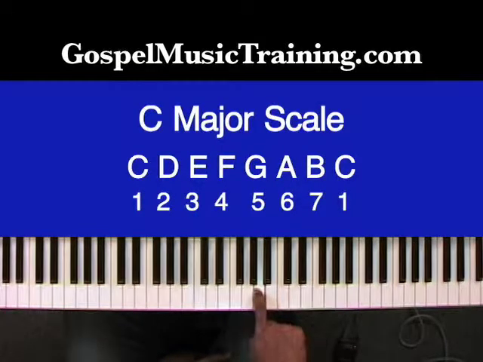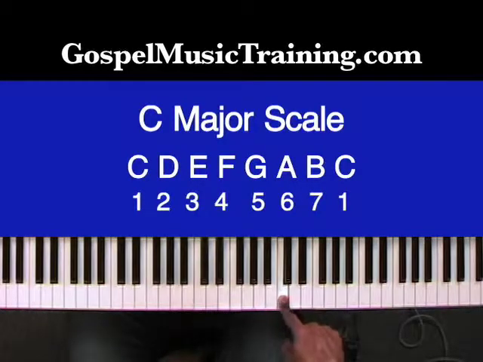A is the sixth tone of the C major scale, and B is the seventh tone of the C major scale. And C, we're back to the first tone of the scale, not the eighth tone. You could, you know, 8 is a real number in music, but let's just call this the first tone. We're back to square one.